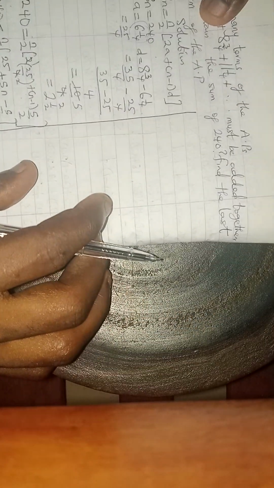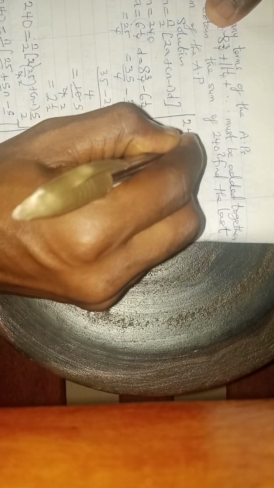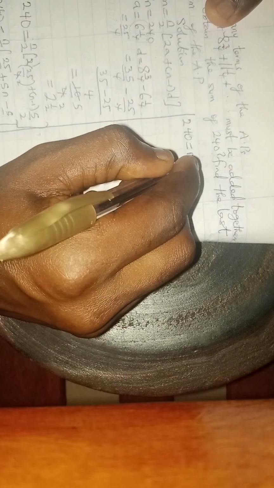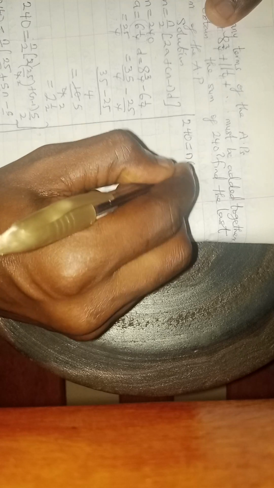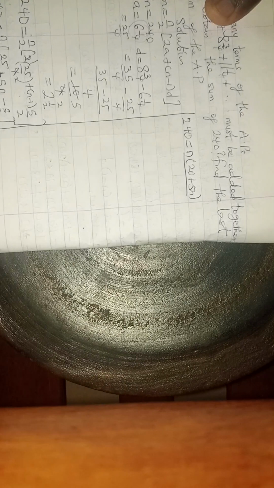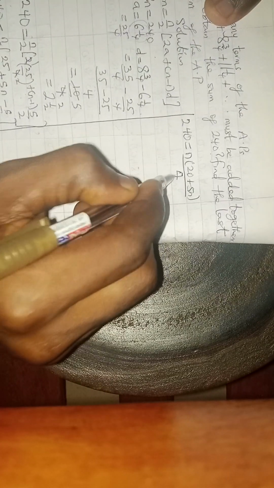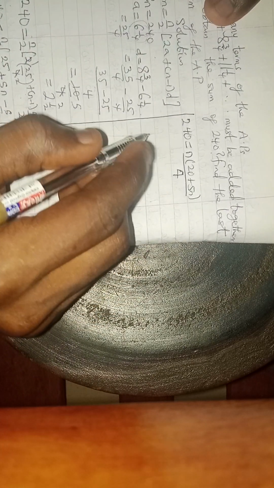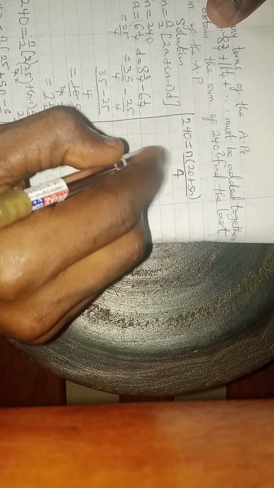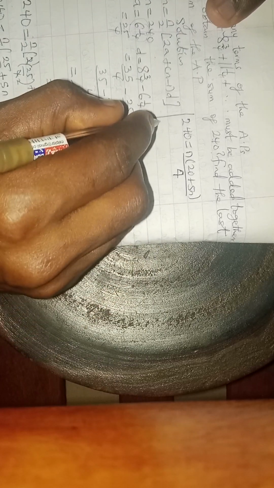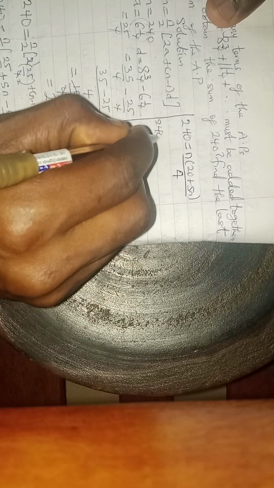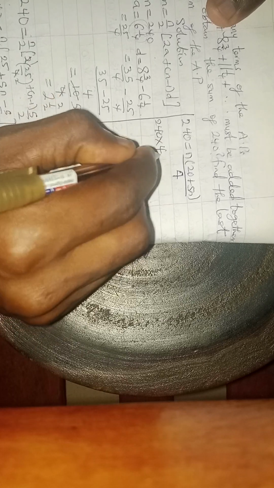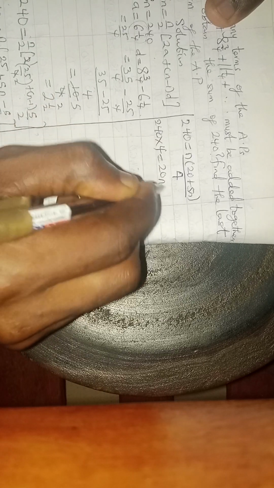I have 240 equal to n into bracket 20 plus 5n all over, we have 2 times 2, that's 4. So when I cross multiply here, I have 240 times 4 equal to 20n plus 5n squared.